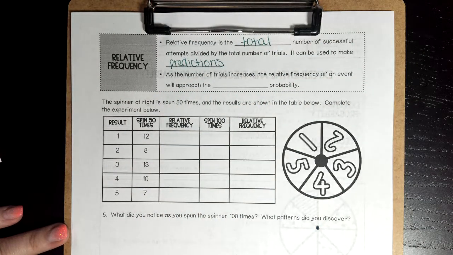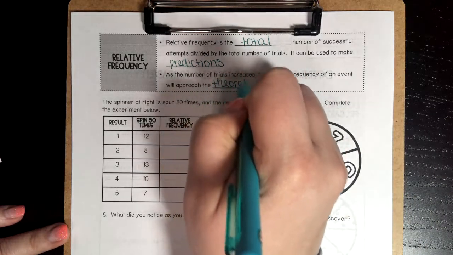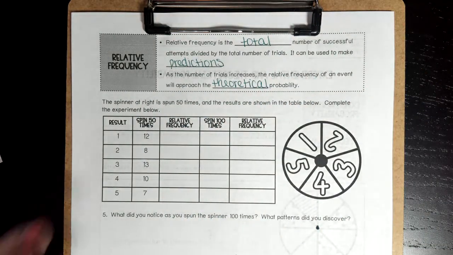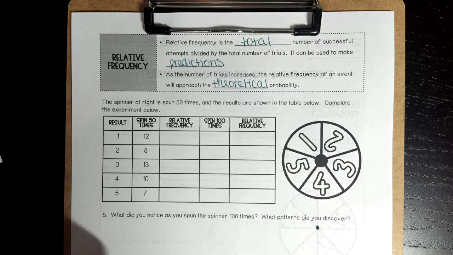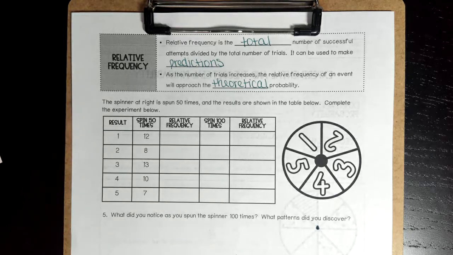As the number of trials increases, the relative frequency of an event will approach the theoretical probability. So if I only do an experiment once, it's not very likely to be close to what I say it should happen theoretically. But if I do something 1,000 times versus just that 1 or 2 times, then those probabilities should get really, really close to what it says should happen theoretically.